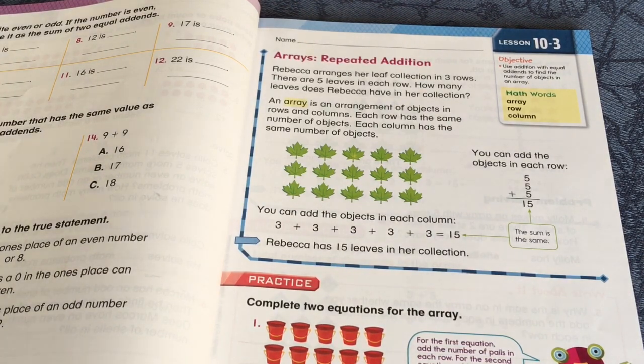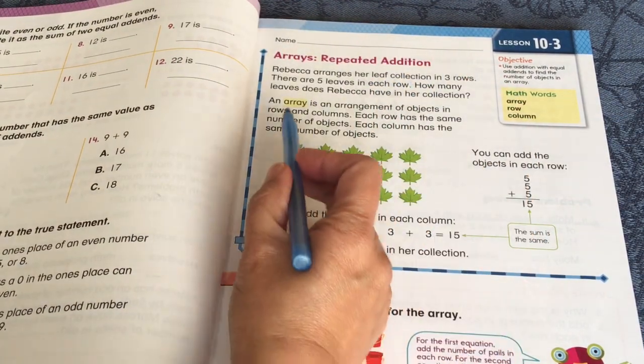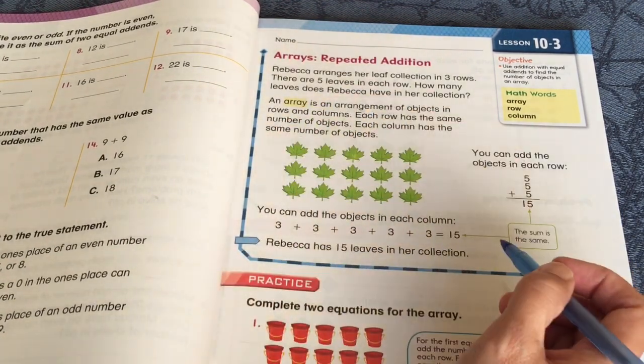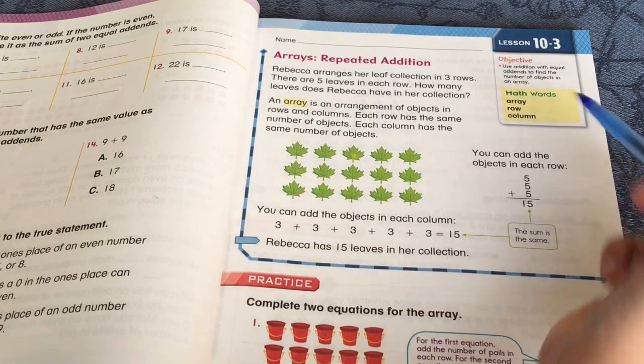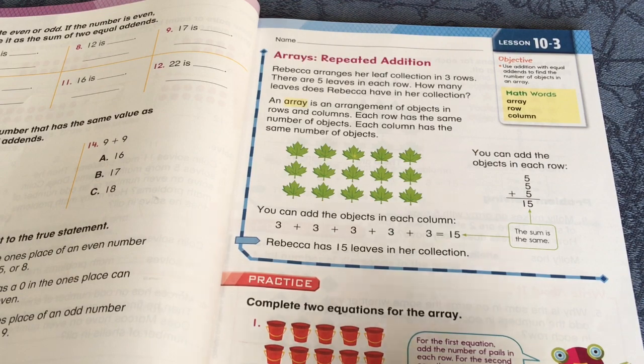And I only have a limited amount of time given per video, so there are some things we're going to move through quickly. That being said, I am not going to look at the story right now. I'm going to go straight to the explanation as we talk about an array. Our math words for today are array, row, and column. So this is what the paragraph explaining says.